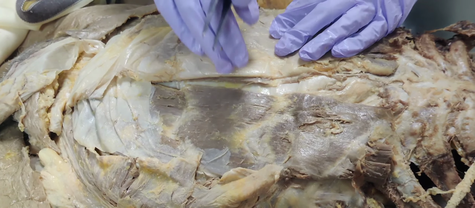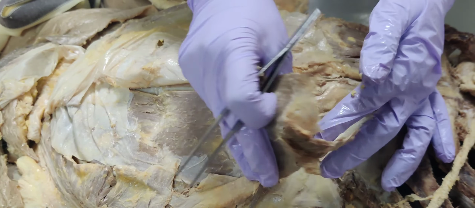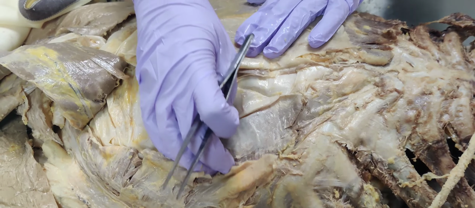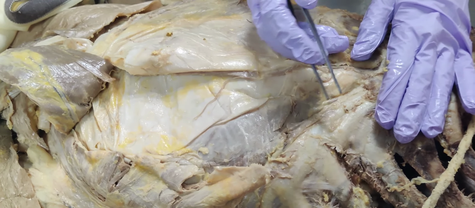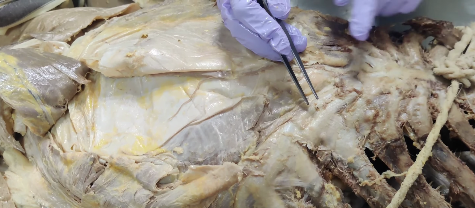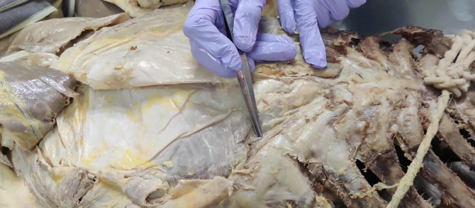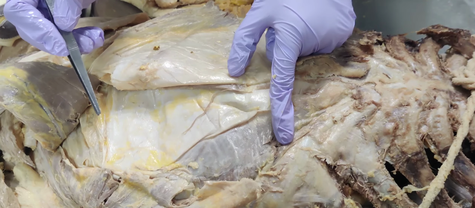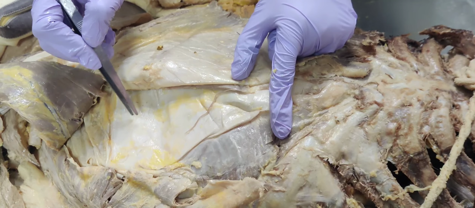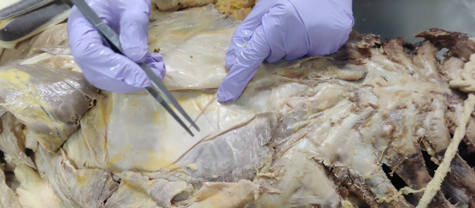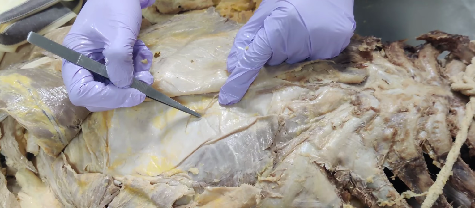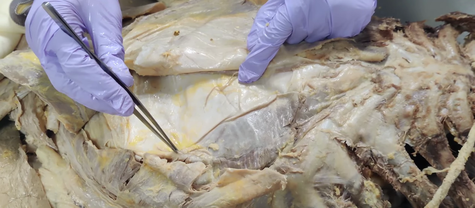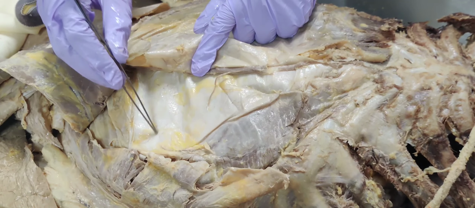Now we come to the posterior wall. For this we have released the muscle and we have reflected it like this. The posterior wall above the costal margin is formed by the 5th, 6th, 7th costal cartilages, and below the costal margin, between the costal margin and the arcuate line, this posterior wall is formed by the posterior lamina of the internal oblique muscle and the aponeurosis of transversus abdominis. So here this is the posterior wall.